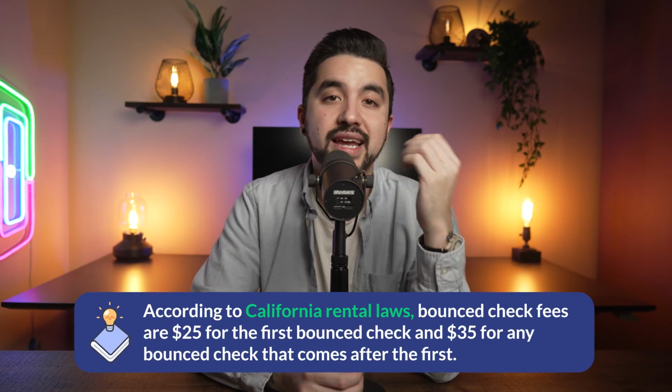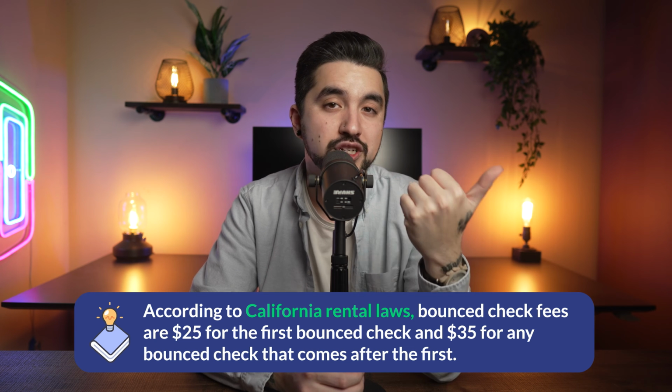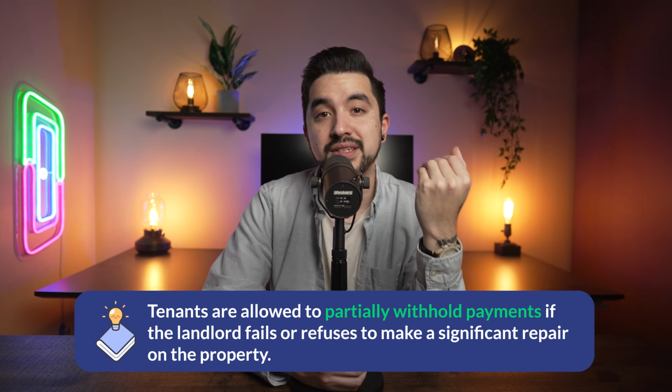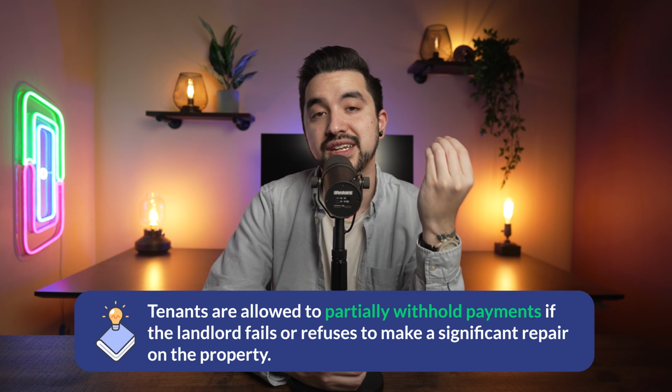So landlords are allowed to charge an additional fee for bounce checks. According to California rental laws, these fees are $25 for the first bounce check and $35 for any bounce check that comes after. According to the repair and deduct remedy, tenants are allowed to partially withhold rent payments if the landlord fails or refuses to make a significant repair on the property.